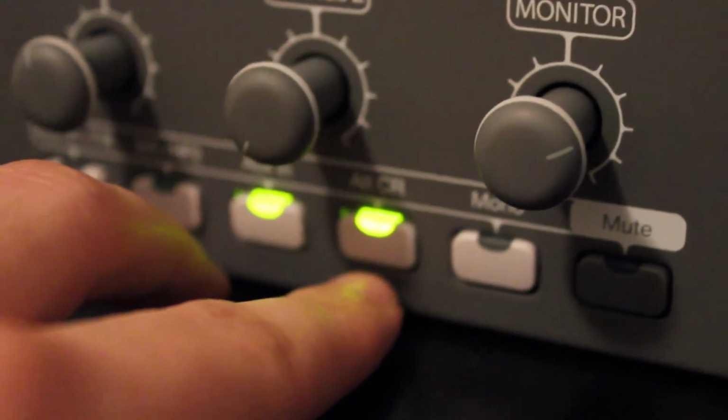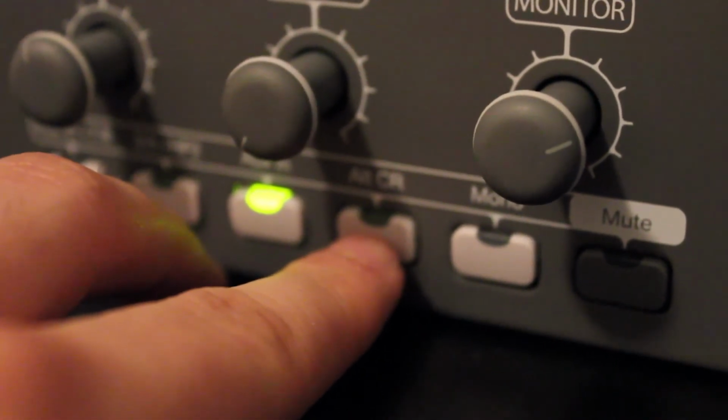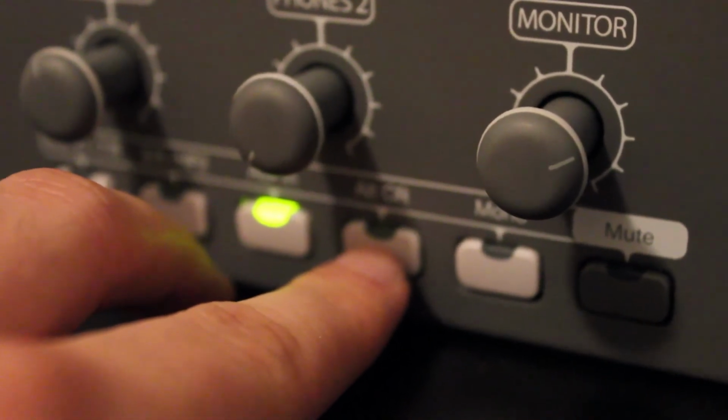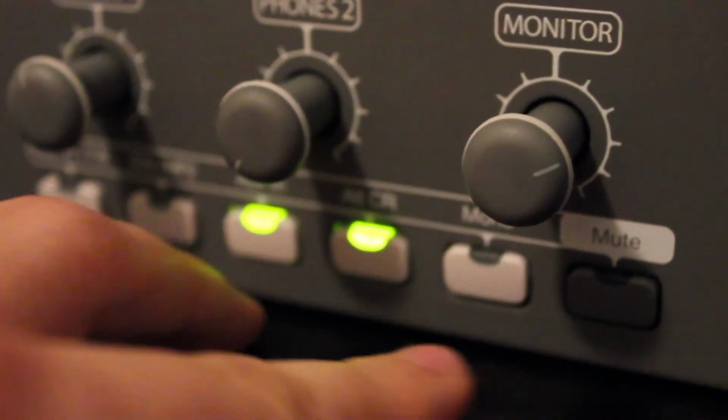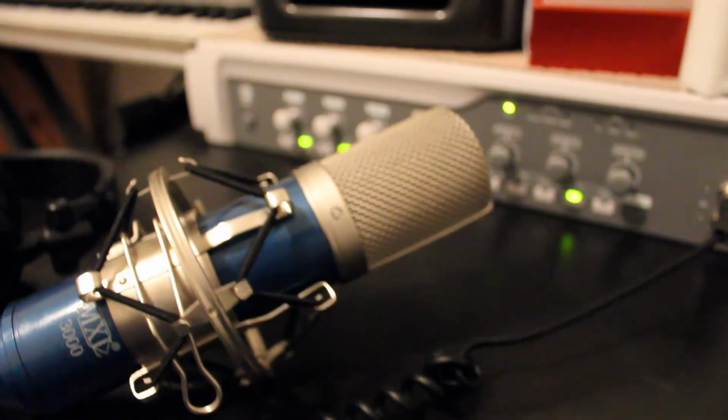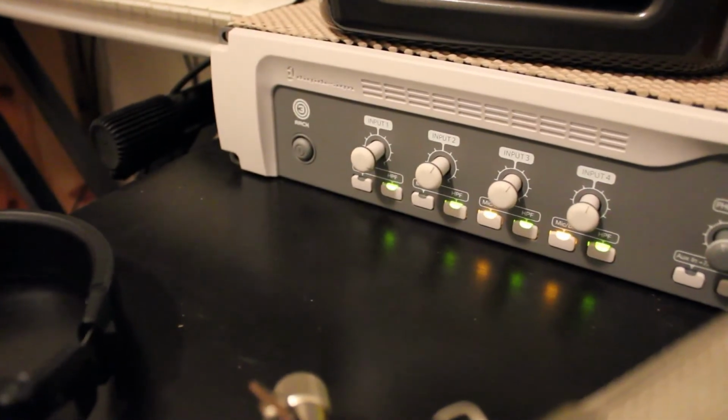That can be switched on using the Alt-CR button right here. So when it's off, it should be playing through the monitors, and when it's on, it will be going through the cable. And this is the volume right here to adjust it. So as far as the mic's concerned, that's just plugged into my input number 1.